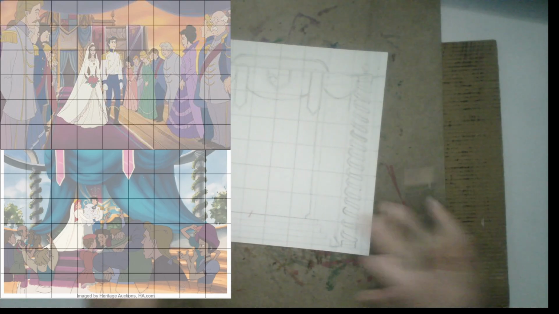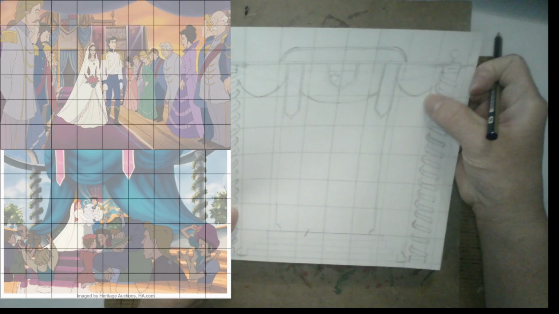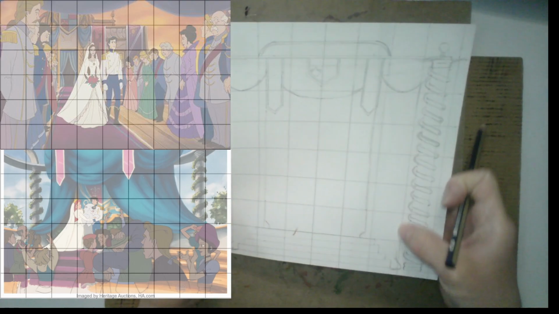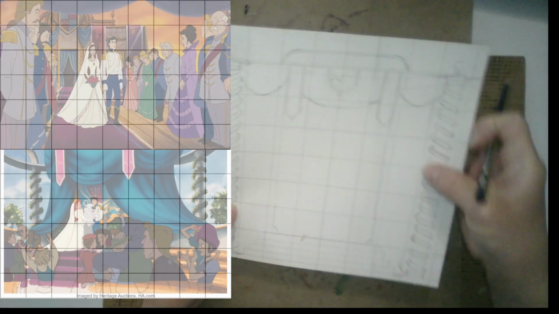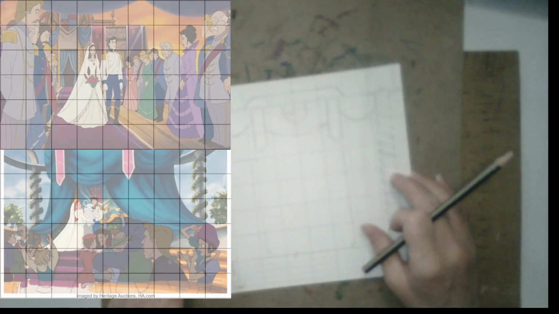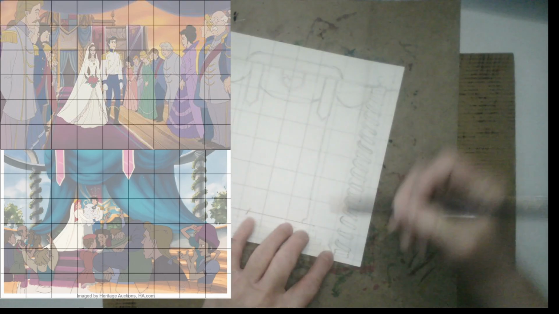I think I'll use this grid line here on either side for the potential edge of the drapes.